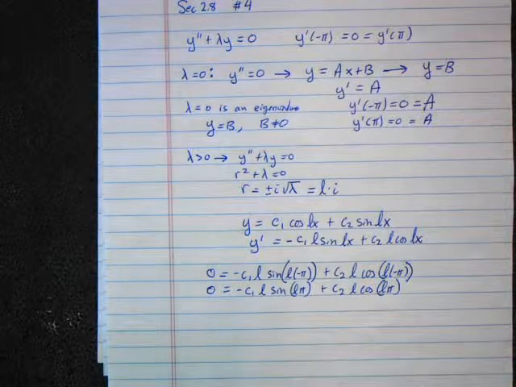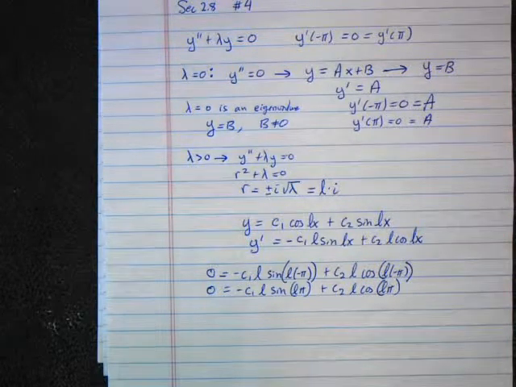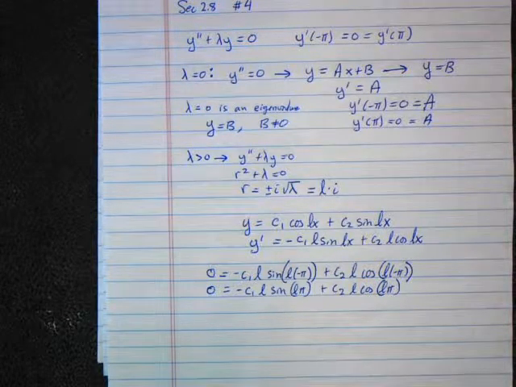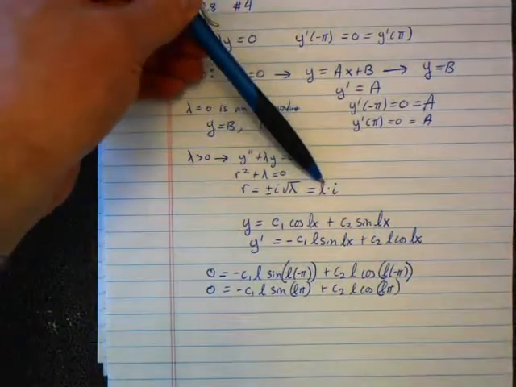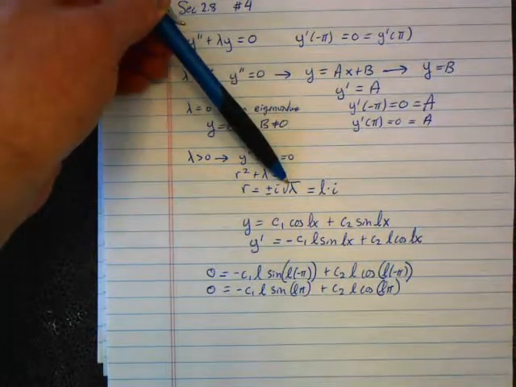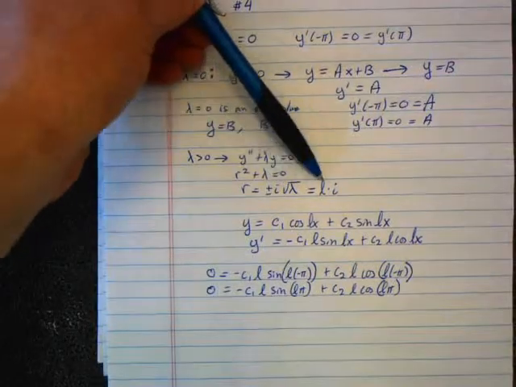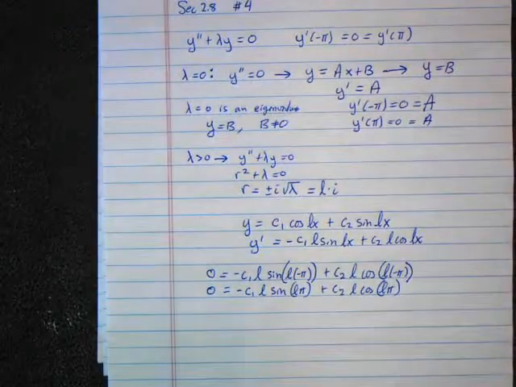How do you solve? Remember, what are we trying to find here? No, we don't really want to find C1 and C2. We really want to find L, because if we find L, that'll tell us the value for lambda. So we really don't want to solve for C1 and C2. We really want to solve for L. We can't have any number greater than 0.